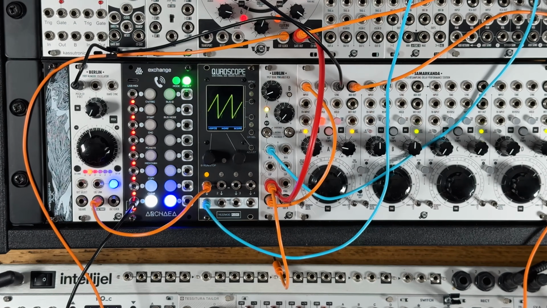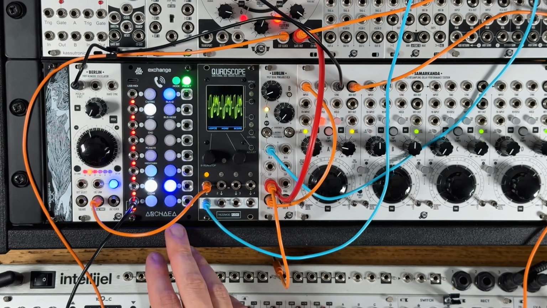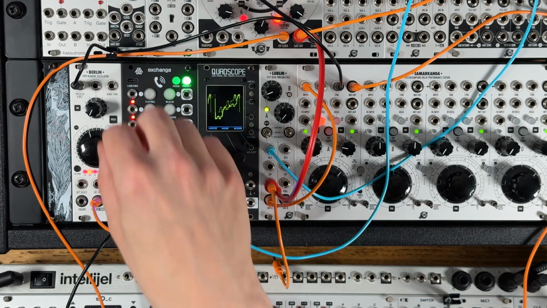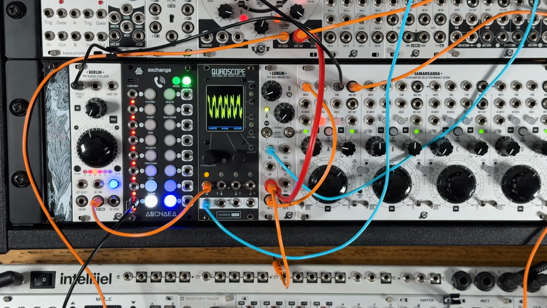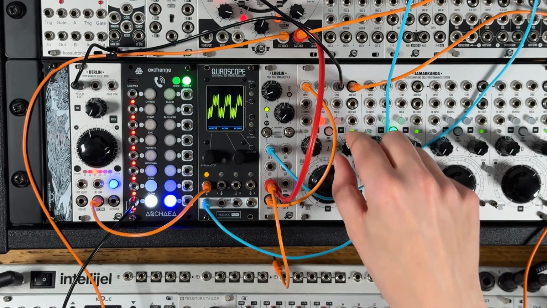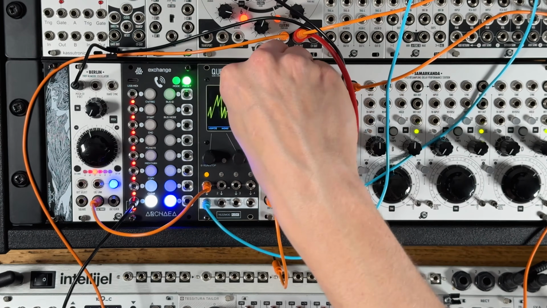I can speed that up. This is a triangle wave from PAMS, just off screen. Exchange can run it up to about 50 Hz in terms of switching. It doesn't get quite up into proper audio rates, but I've still got some quite interesting effects like this. Just having a bit of delay from Samarkanda as well.